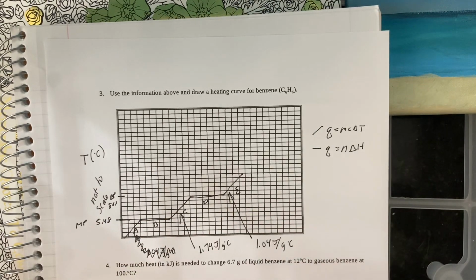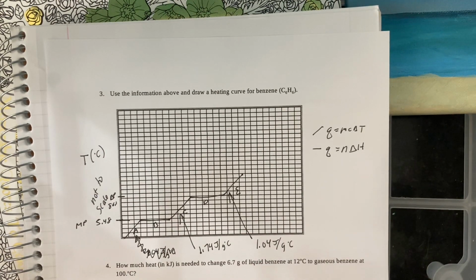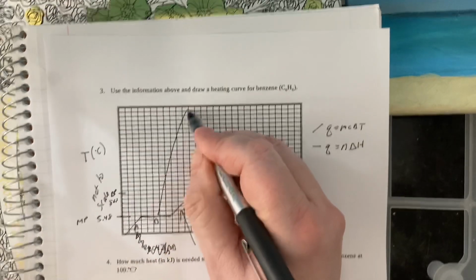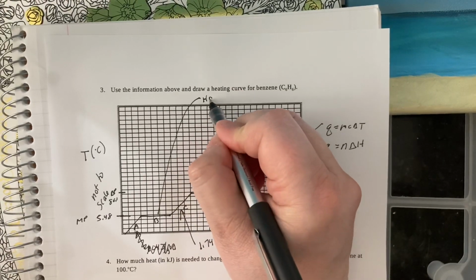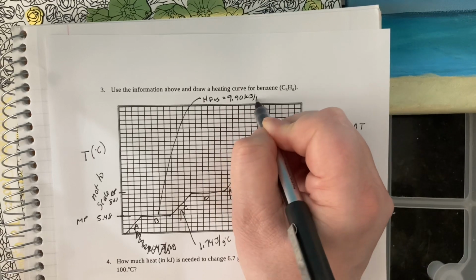So I'm laying this out exactly how I laid out the water one. It's just going to have different standards because it has different melting and boiling points. It has different specific heats, and it has different heats of fusion, which would be 9.90 kilojoules per mole.